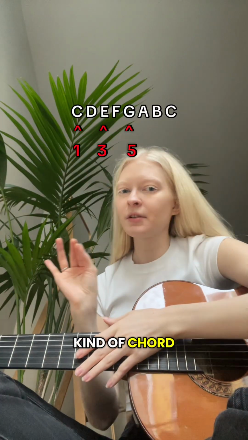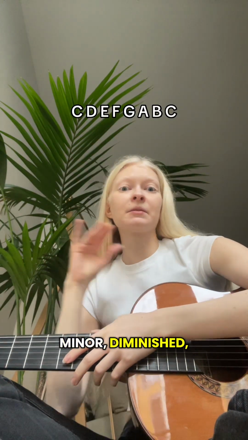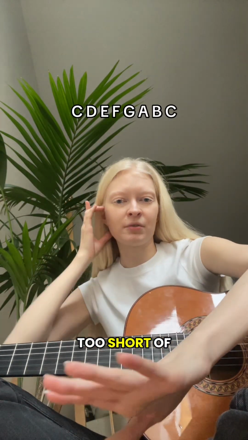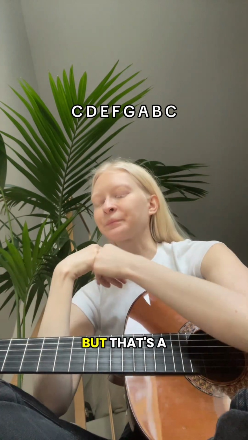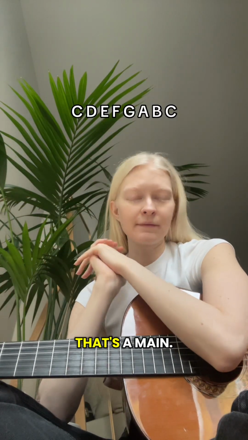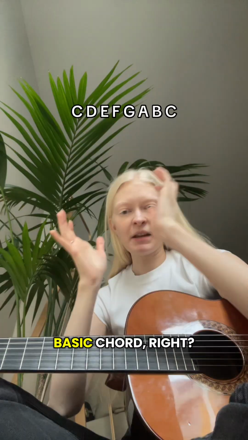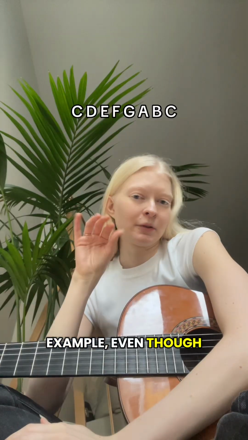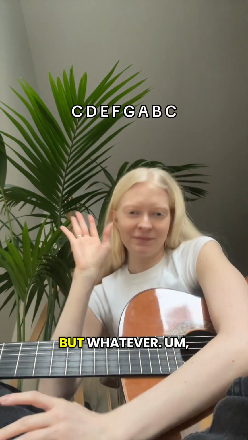Didn't say what kind of chord. To determine major and minor, diminished, augmented is a whole different thing. It's going to be too short of a video to get into that. But that's a really good basis to start. So now we know it's C, E, G. That's a normal basic chord, right? In this case, it's C major, just for the example, even though you shouldn't know why or how, but whatever.